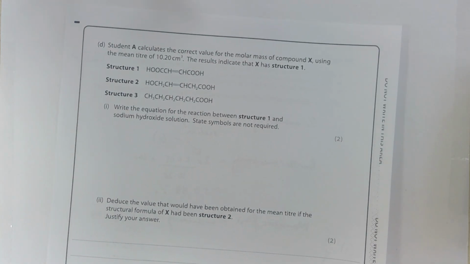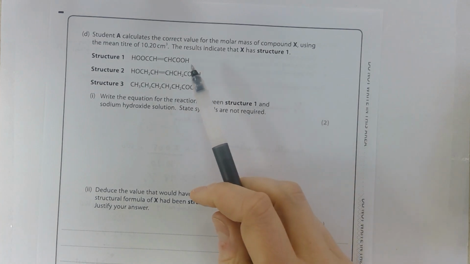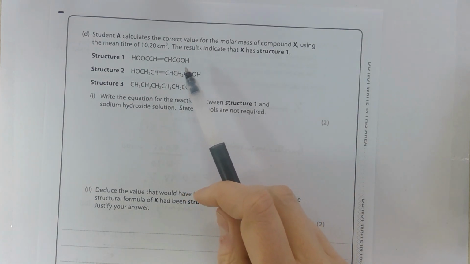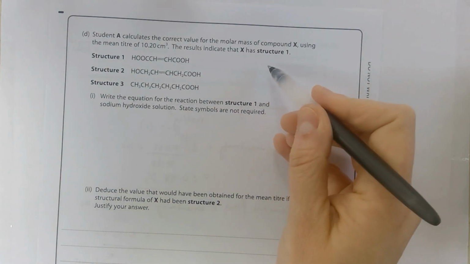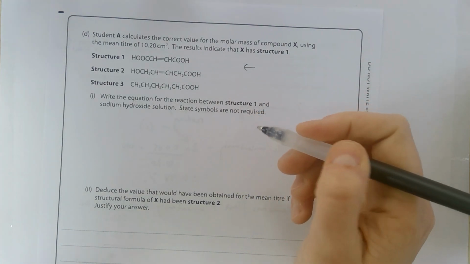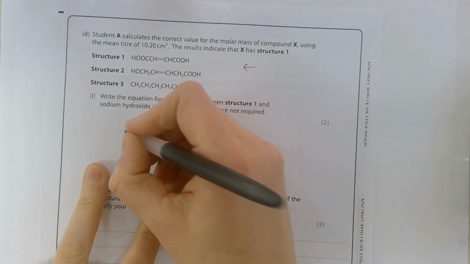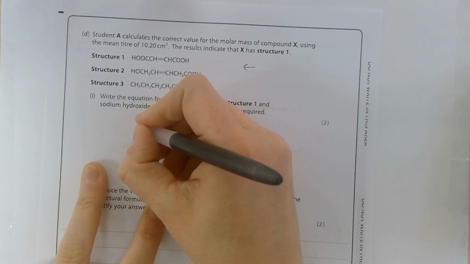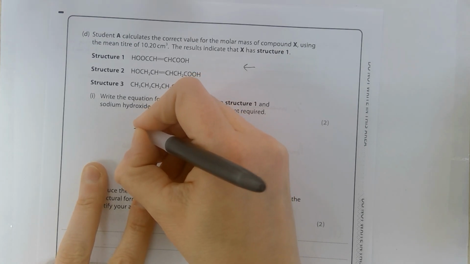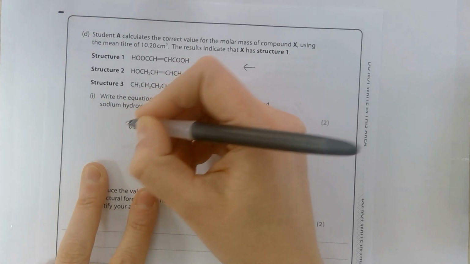Okay, so moving over the page. Student A calculates the correct value using the mean titer. The results indicate that X has structure 1. Write the equation for the reaction between structure 1 and sodium hydroxide. Okay, so we've got a carboxylic acid. I think it's sometimes worthwhile just drawing it out in a bit more detail so you know what it looks like and you don't make any silly mistakes.